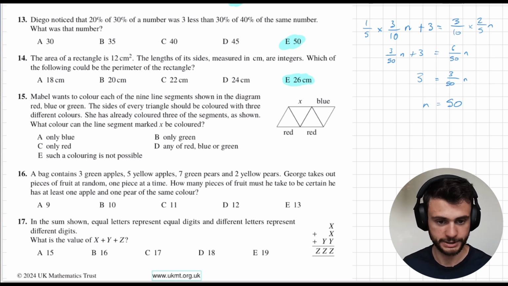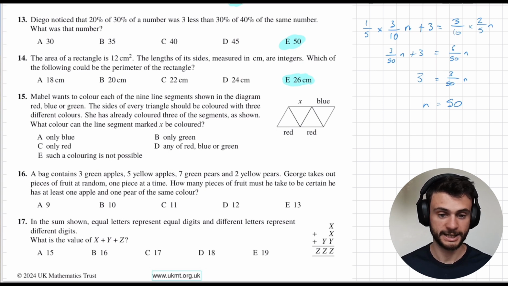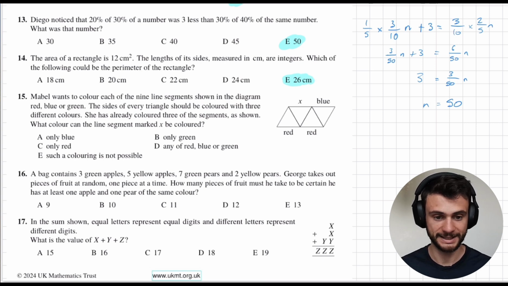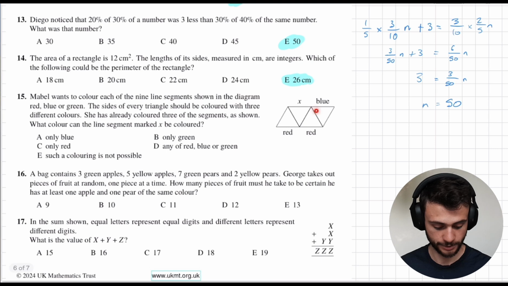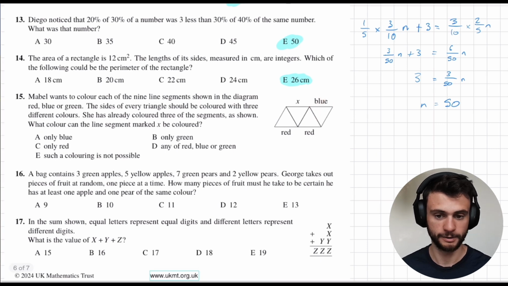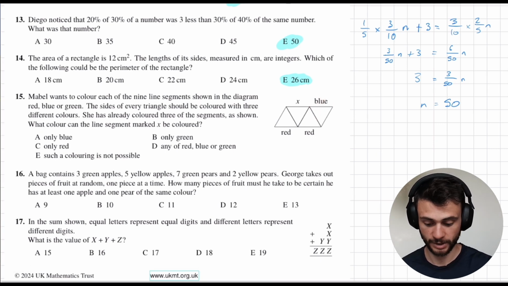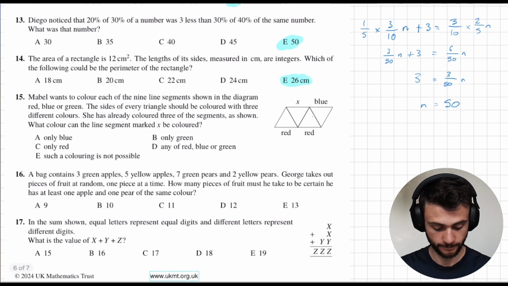So if we have a look at the diagram, we need to see, are there any line segments where we can tell the color for sure? Well, they all got to be different colors. So this one can't be red. This one here can't be red because then it would be part of a red triangle. It also can't be blue, because then it would be part of a triangle which already has a blue line segment. So it's going to have to be green.